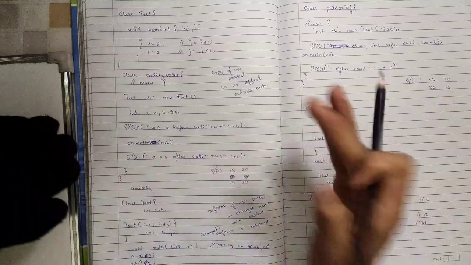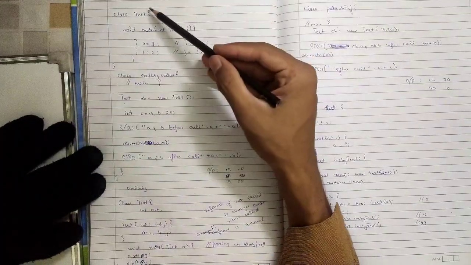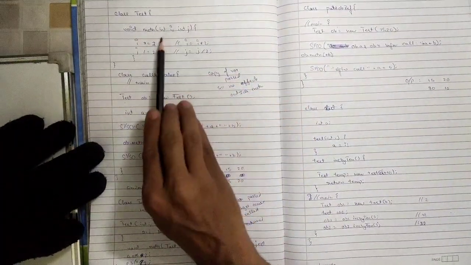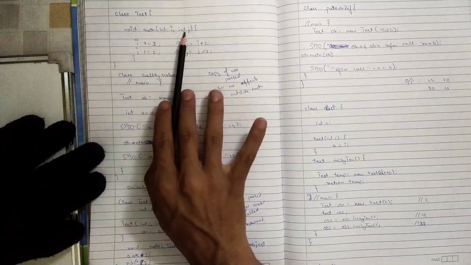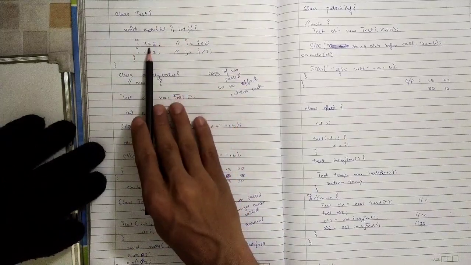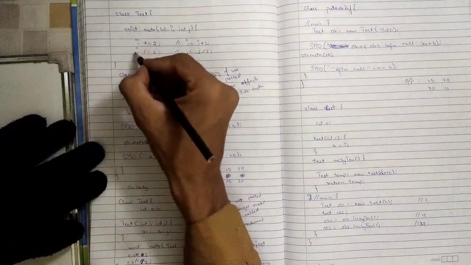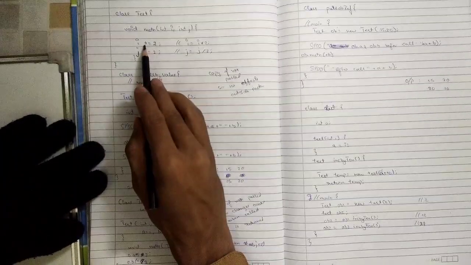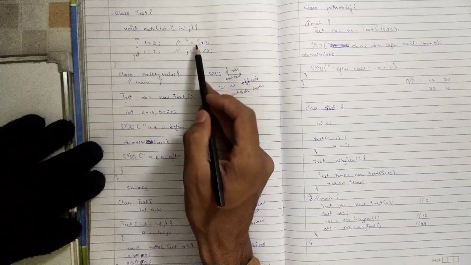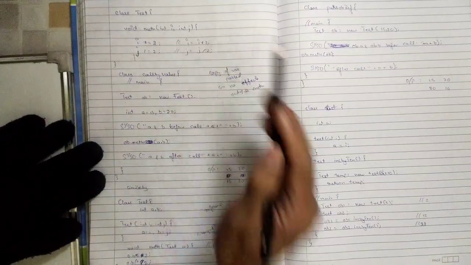Now see here, test object. I have written one class Test and a void method meth with int i, int j. What will happen: i equals i times 2 and j equals j divided by 2. So this is your j. Don't get confused. Here i star equals 2, which I have written as a comment.